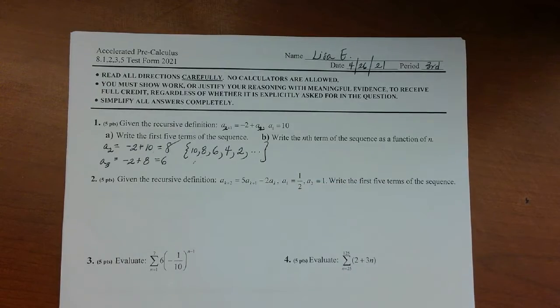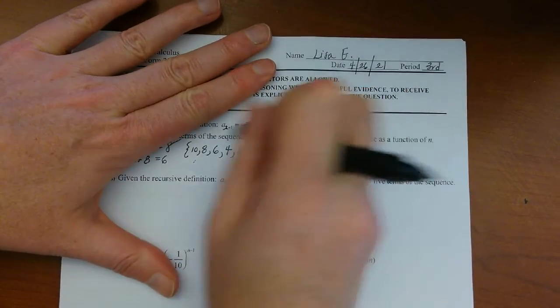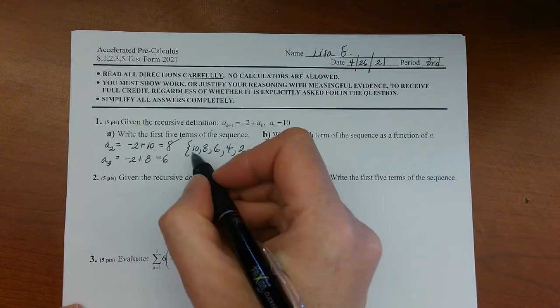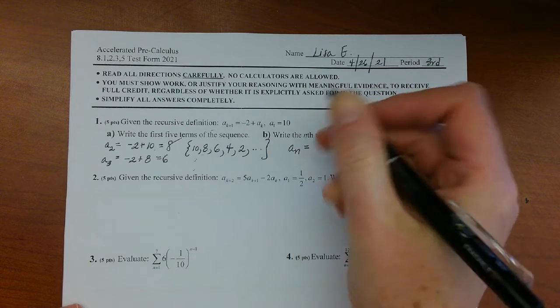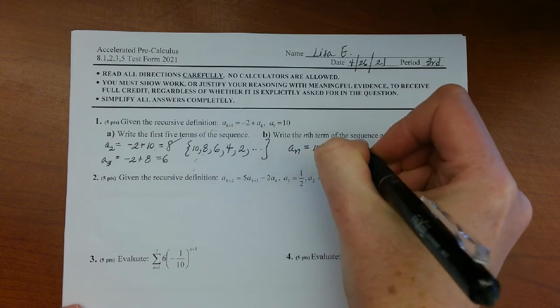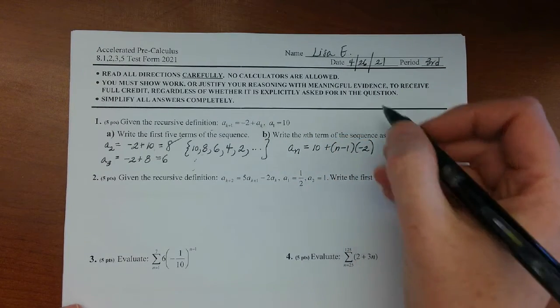For part B, it says write the nth term of the sequence as a function of n. So we recognize this as an arithmetic sequence, and the common difference is negative 2. One way to write the rule would be to say the nth term would be your first term plus n minus 1 negative 2's. If you wrote it like that, then the parentheses are necessary.